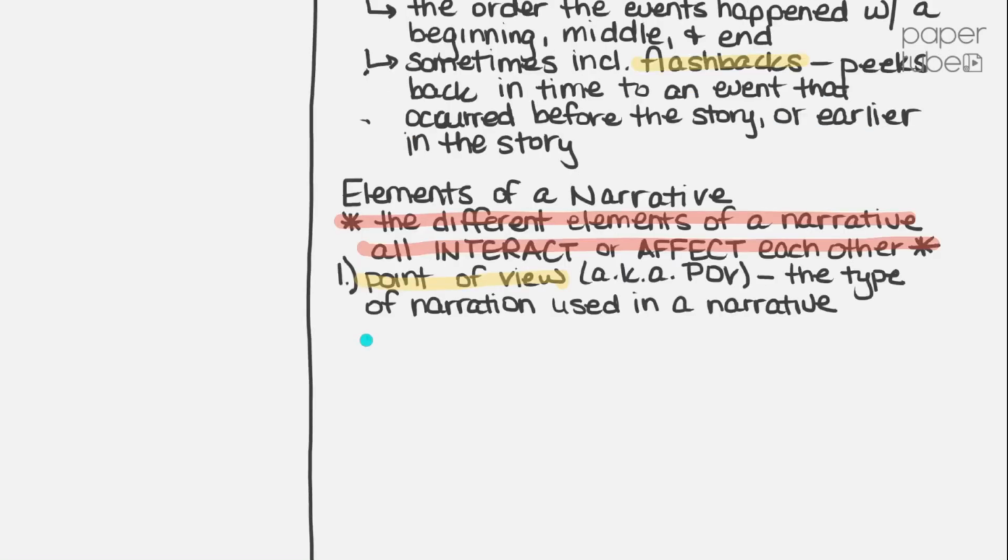The first element of a narrative that we're going to talk about is point of view, also known as POV. And that's just the type of narration that we're going to get in the story. We've talked about this already, we've taken notes on it, so I'm not going to go terribly in depth with it here, but just a reminder that there are 5 main types of narrative point of view.